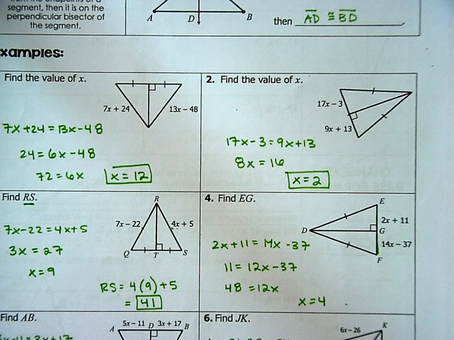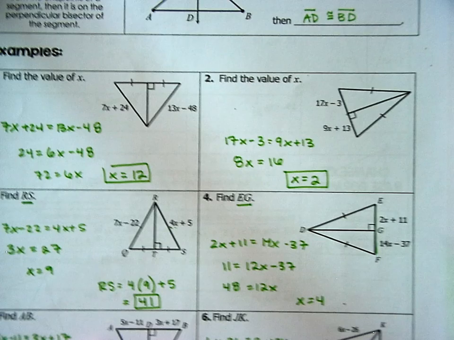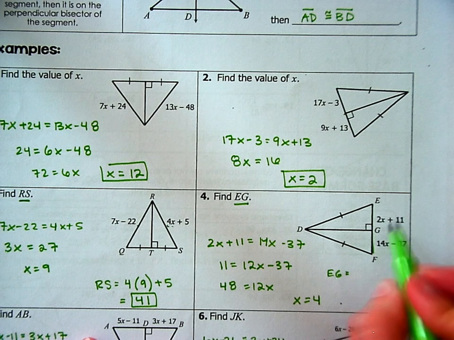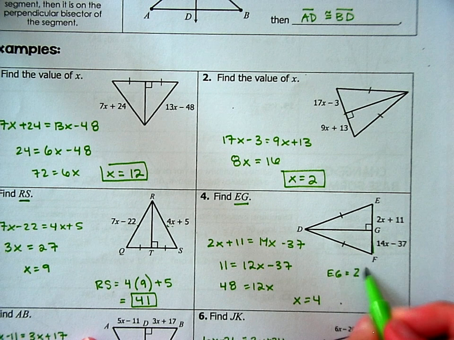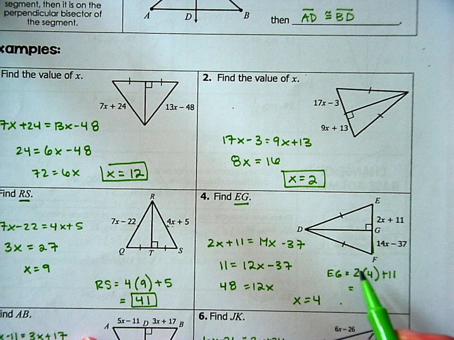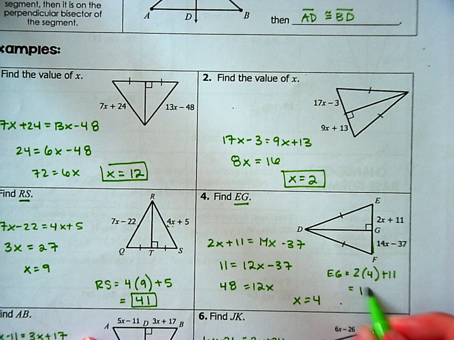Now again, I'm not done. I want EG. So EG is this length right here. EG, that's 2 times x plus 11. So 2 times 4 plus 11. Well, 2 times 4 is 8, and then if I add 11, that gives me 19.